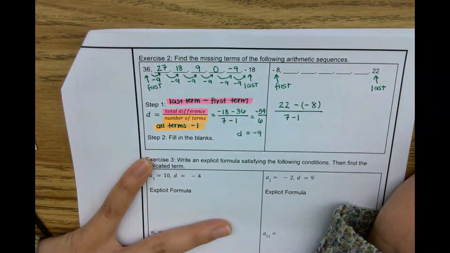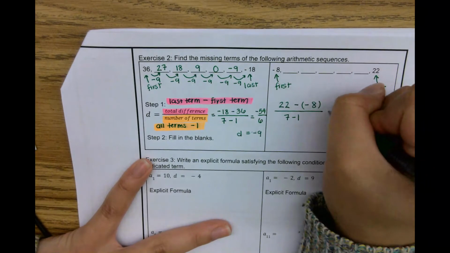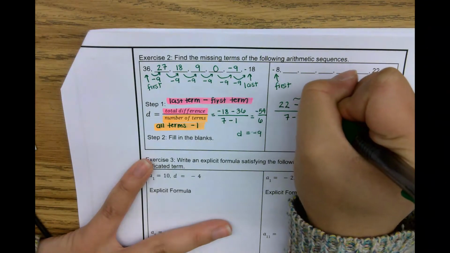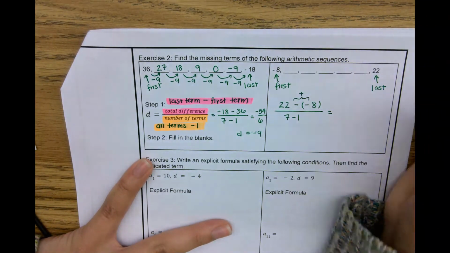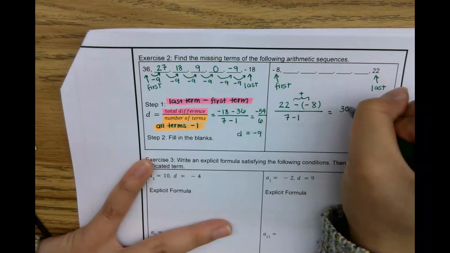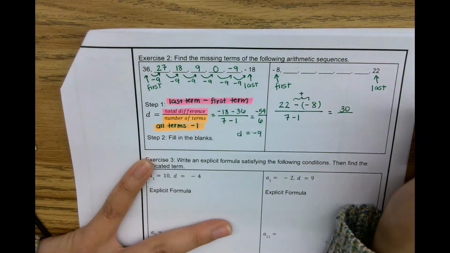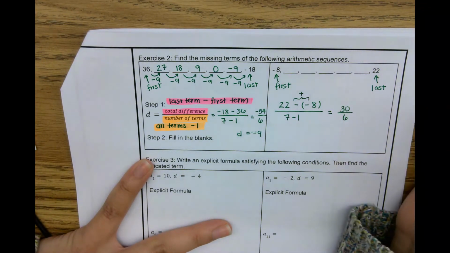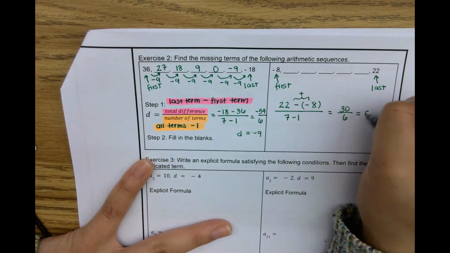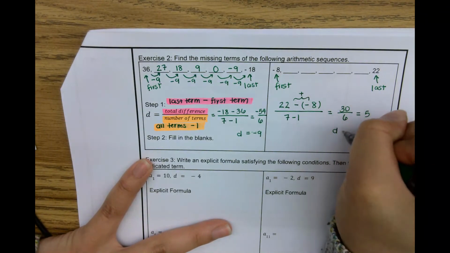So 22 minus negative 8, hopefully we know minus negative is plus. So that means 22 plus 8, that gives me 30. 7 minus 1 is 6. 30 divided by 6 is 5. So this tells me my common difference is 5.